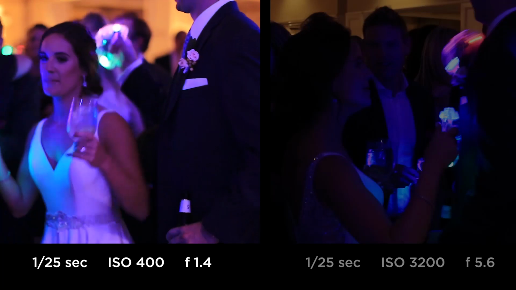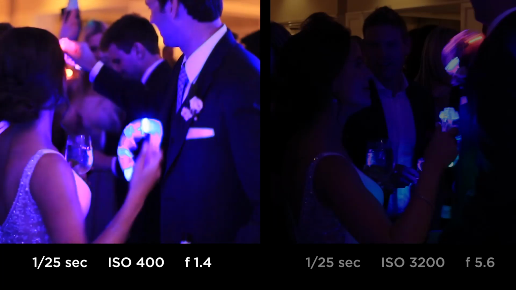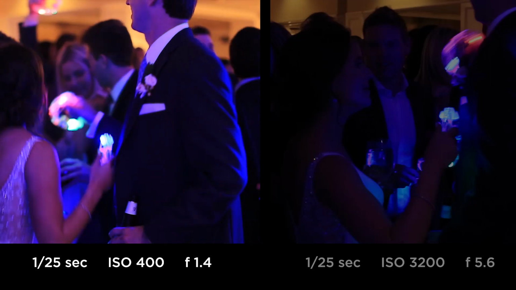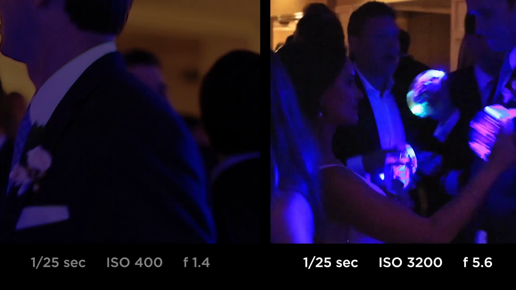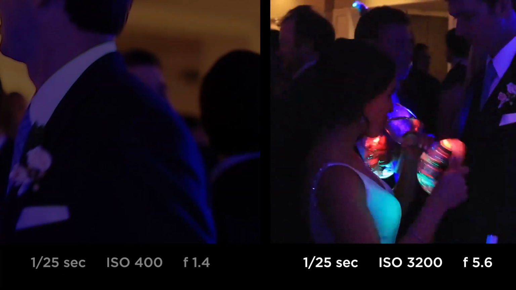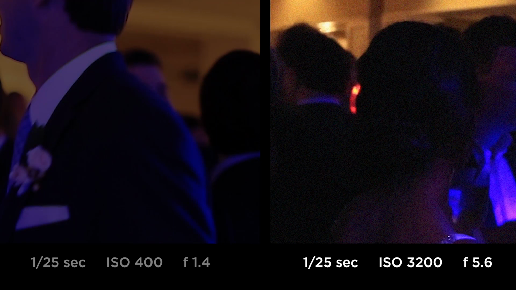As you can see in this example here, the footage on the left has been shot at f1.4. We've been able to keep our ISO relatively low, which has created a nice clean image. But the video on the right, we had to shoot at f5.6, which as you can see is underexposed, the ISO is much higher, and it's very, very grainy.